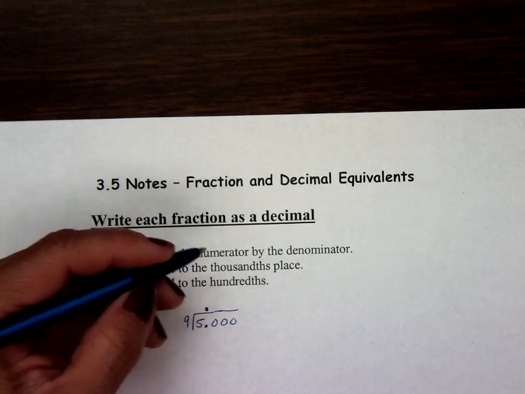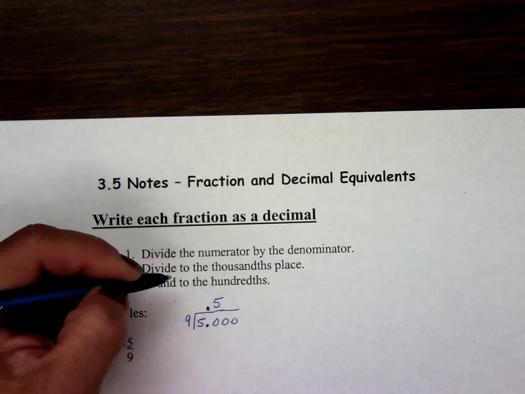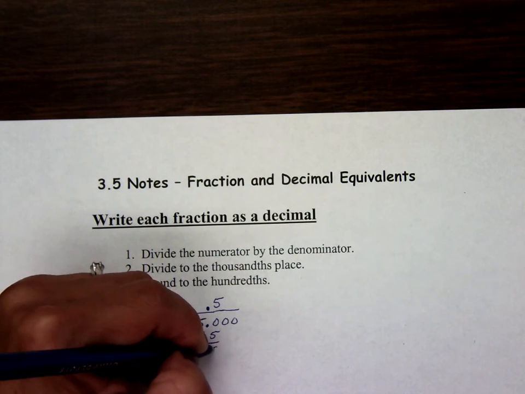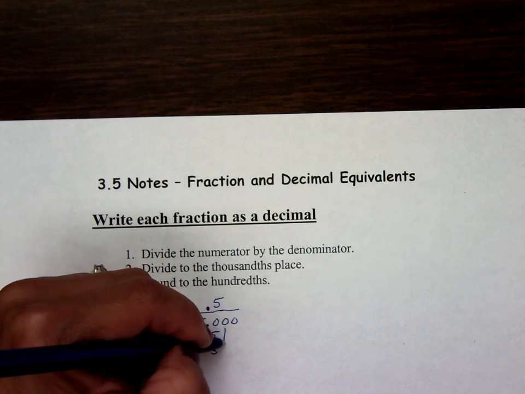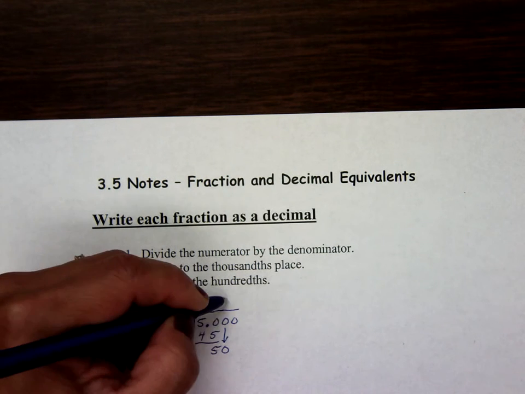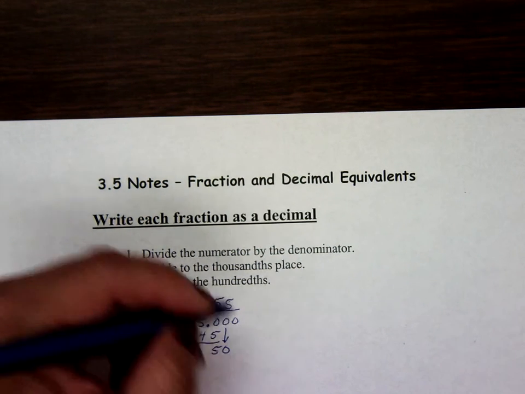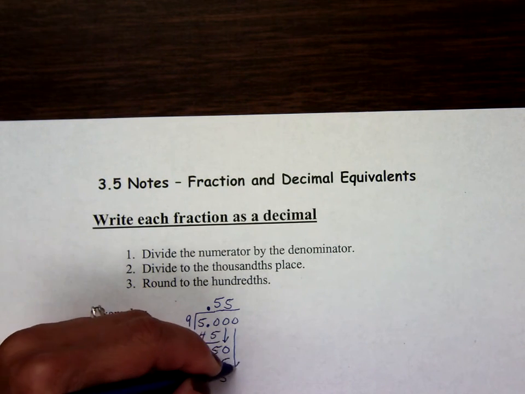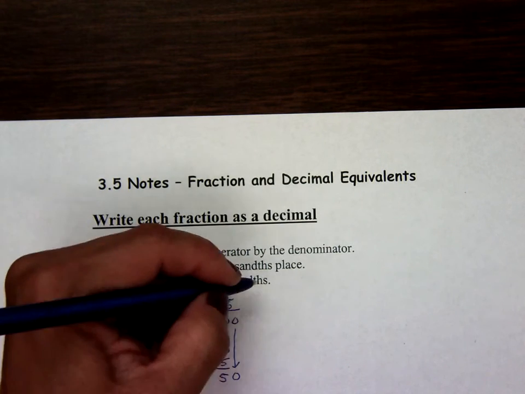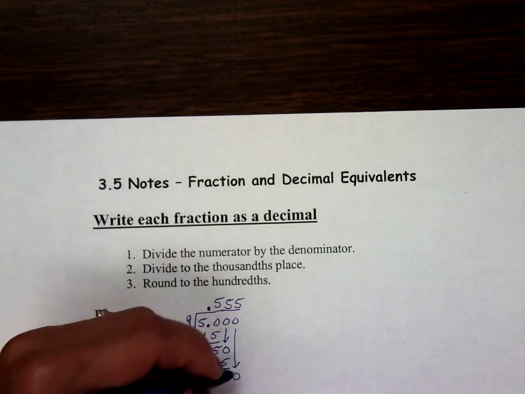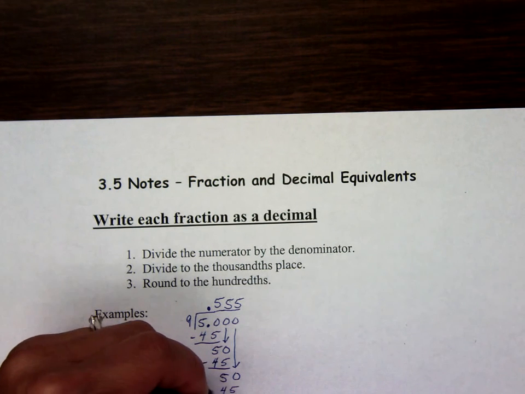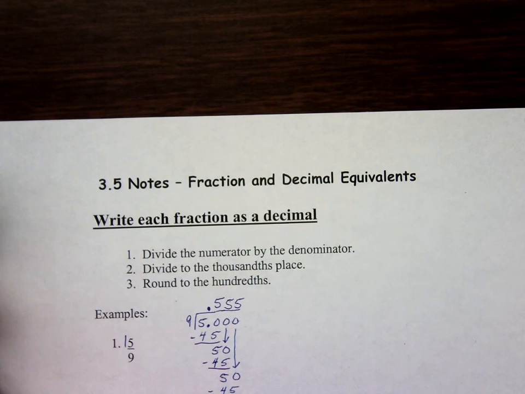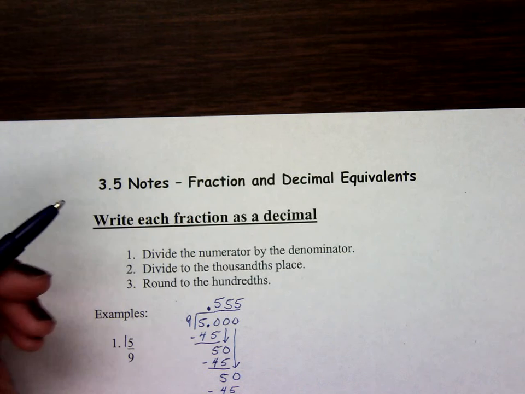9 goes into 50 5 times. 5 times 9 is 45. Subtract, and you get 5. Bring down the next 0. 9 goes into 50 5 times. 5 times 9 is 45. Subtract, and you get a 5. Bring down the last 0. 9 goes into 50 5 times. 5 times 9 is 45. Subtract, and you get 5 again. There's nothing else to bring down, so we are done with dividing.